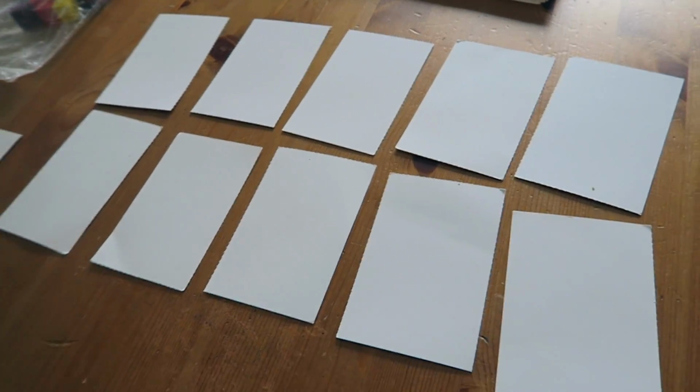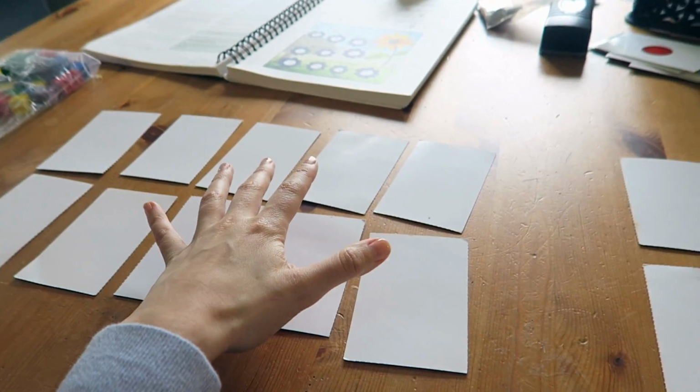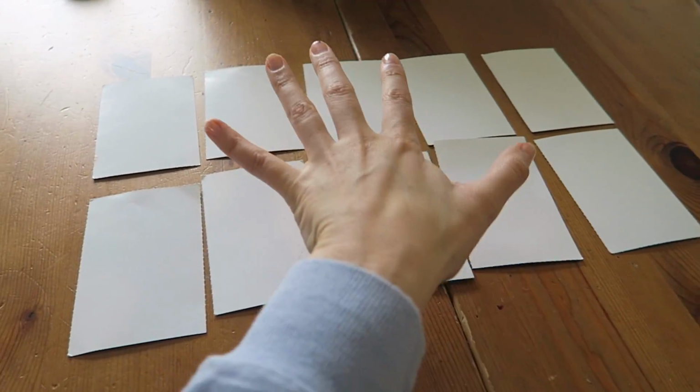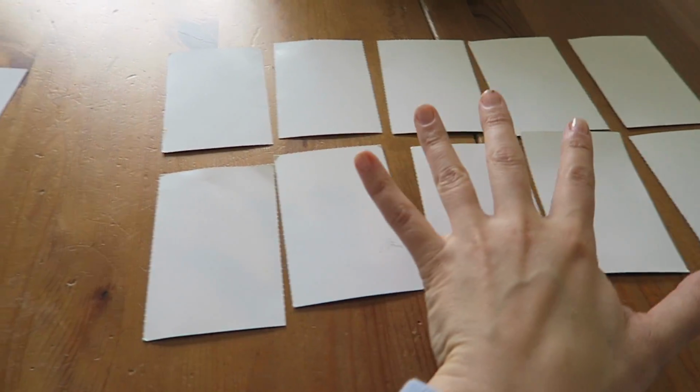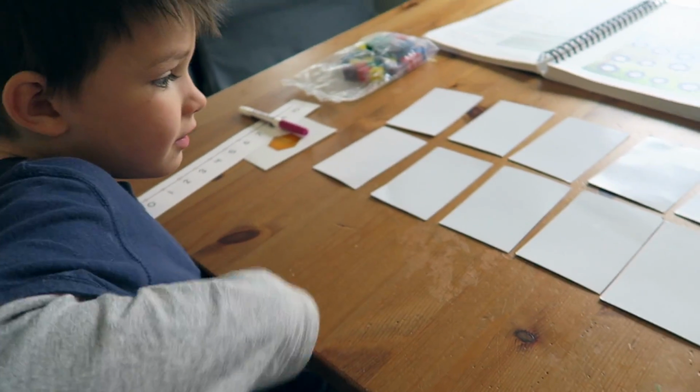All right, so we have to match the 10 frame cards up with the number cards. So Mom's gonna go ahead and get out the 10 frame cards for us. Okay, so we've got it set up. We have our 1 through 10 number cards, and then we have our 1 through 10 frame cards. You can go ahead and flip one of these.